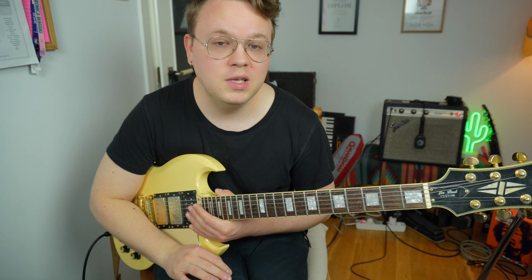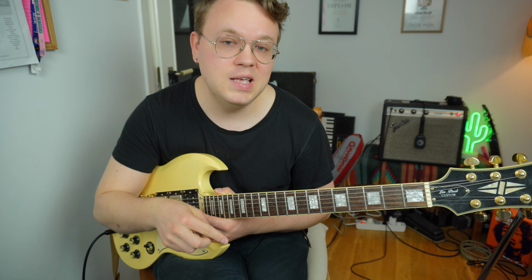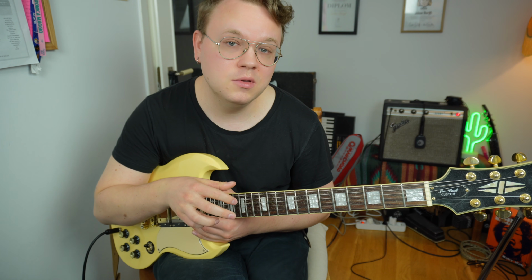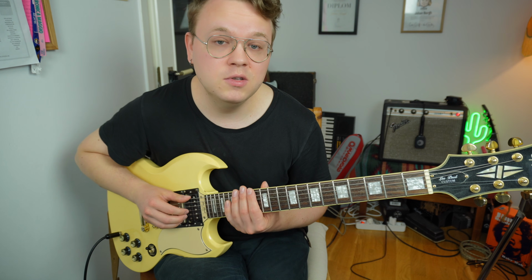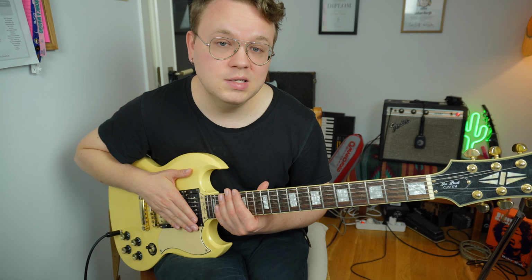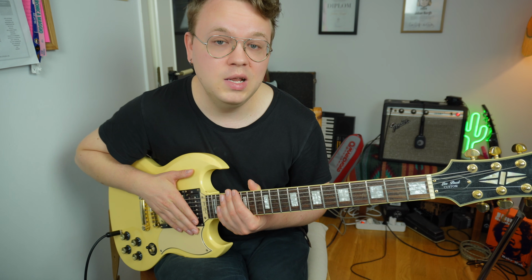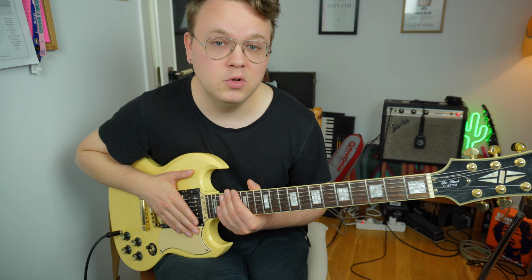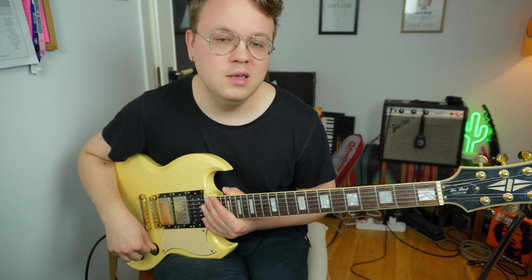So you see how this tuning is made up of several of the same notes. We have 3 root notes and we have 2 fifths. And this is something that we're going to come back to later that is going to be really helpful to know. It's also really good to be aware of the intervals between the strings.